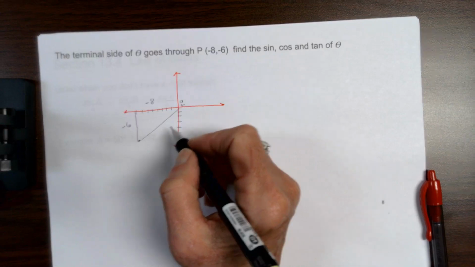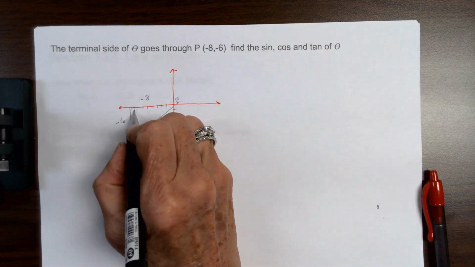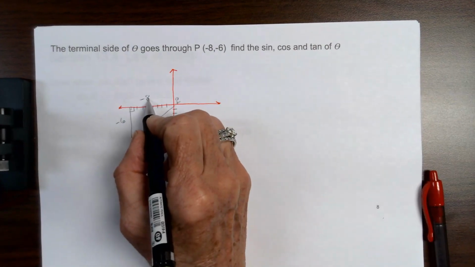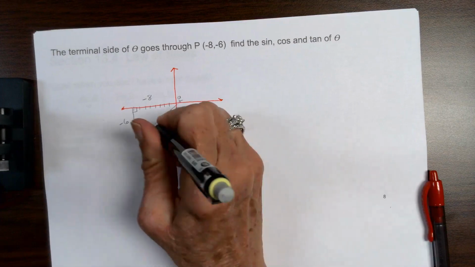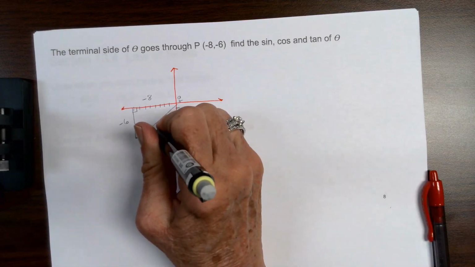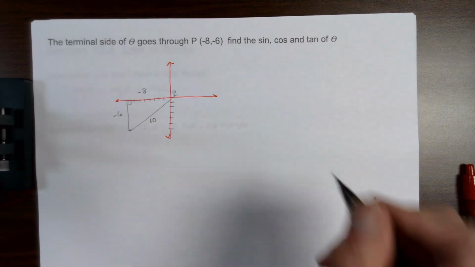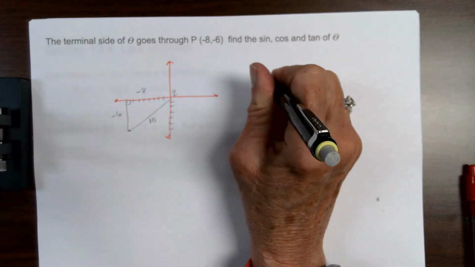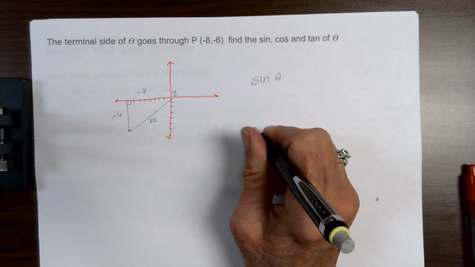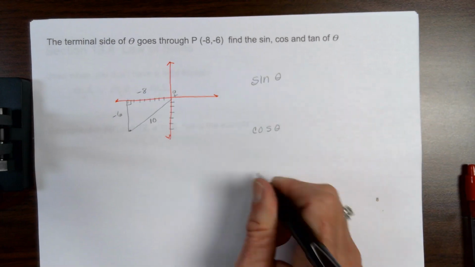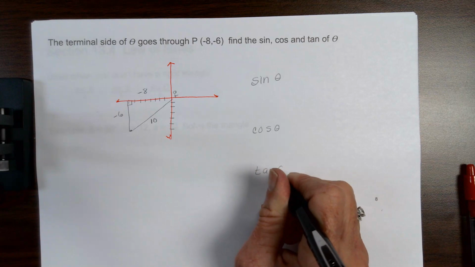I got to solve using Pythagorean theorem for my hypotenuse. So I have 64 plus 36, which is the square root of 100, so this is a 10. Now your hypotenuse is neither positive nor negative. Okay, I want to find my sine of theta, my cosine of theta, my tangent of theta.